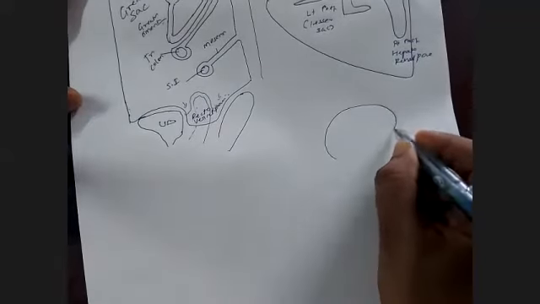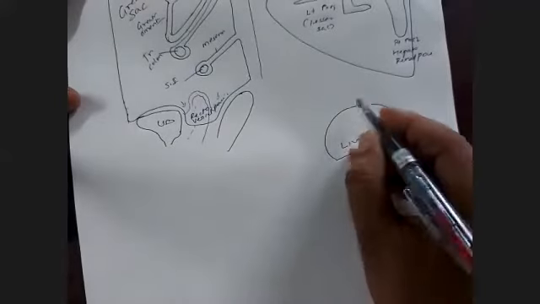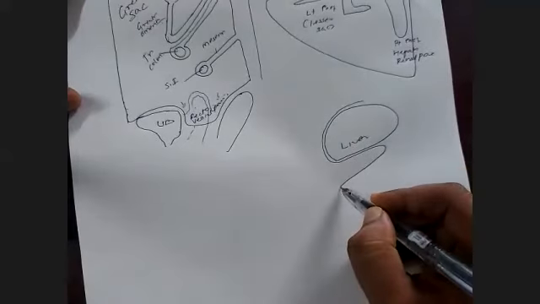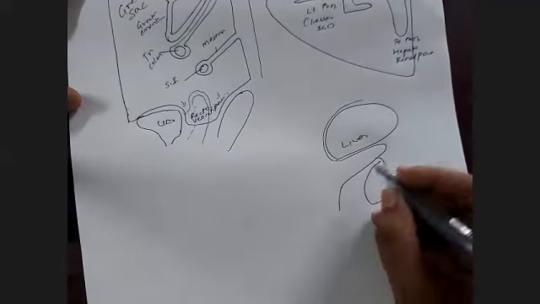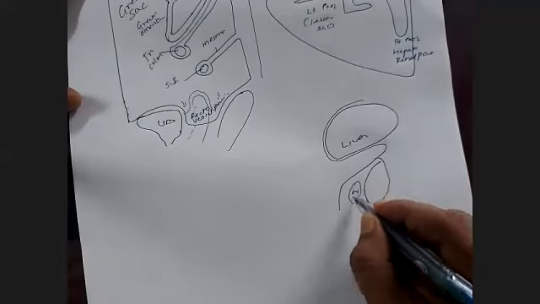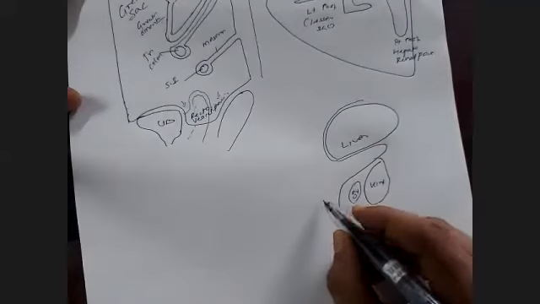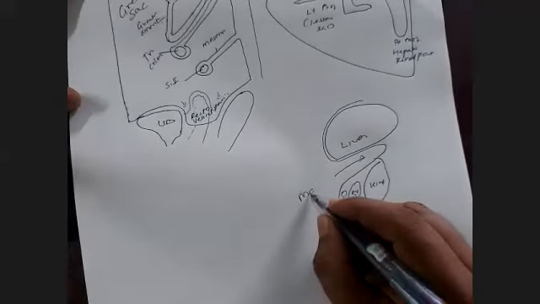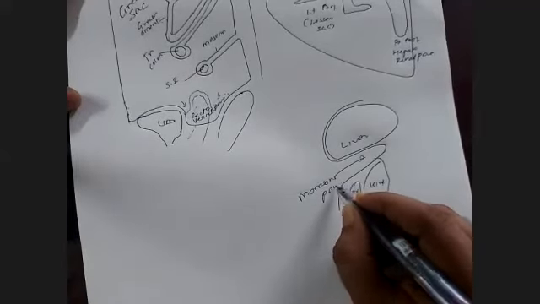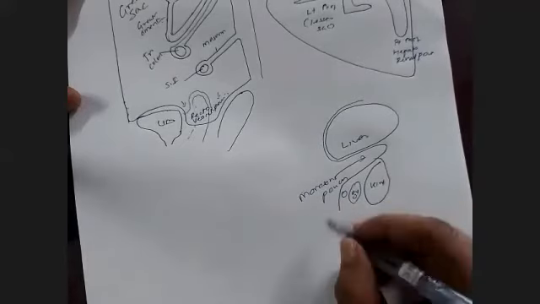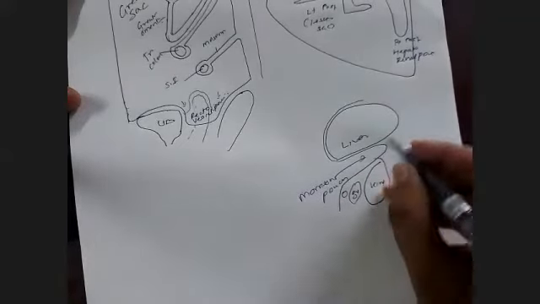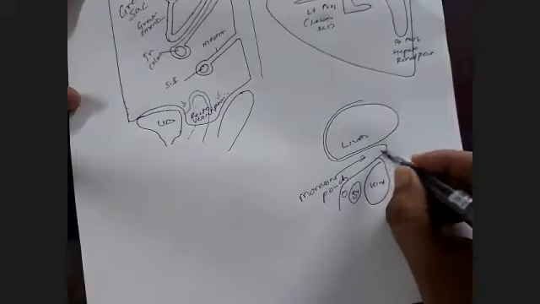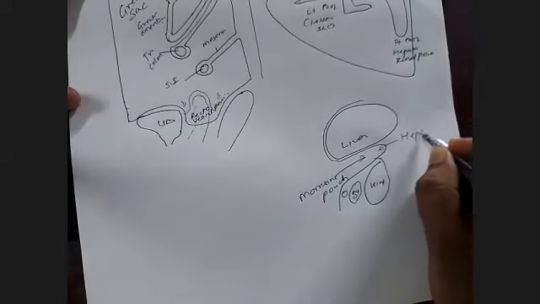So suppose this is the liver, peritoneum covering the liver comes like this, and from here gets reflected on the kidney. Of course, in front of the kidney will be the duodenum. This is kidney, duodenum, and colon. So this is the Morrison's pouch, or hepatorenal pouch. This is a sagittal section on the right side, a parasagittal section. Morrison's pouch or hepatorenal pouch.